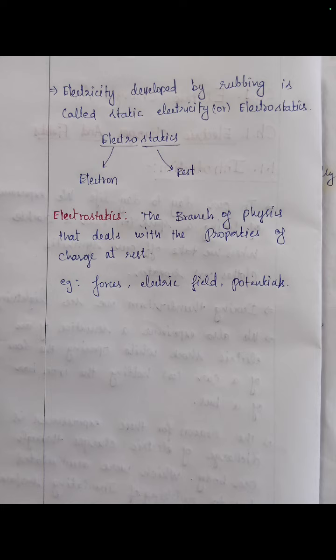So this is what we are going to learn in this chapter: the rest position of the electrons, the rest position of the charges, and their properties like forces, and about the electric field and potential. This is electrostatics, this is the introduction of the first chapter.